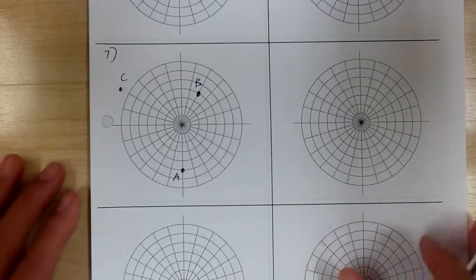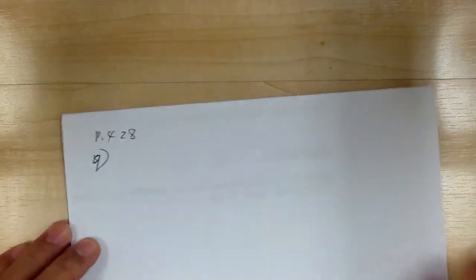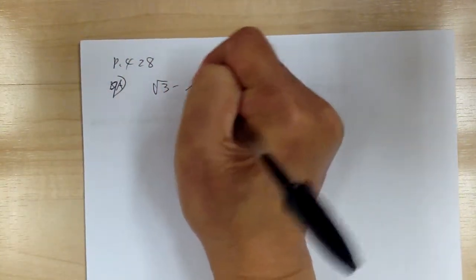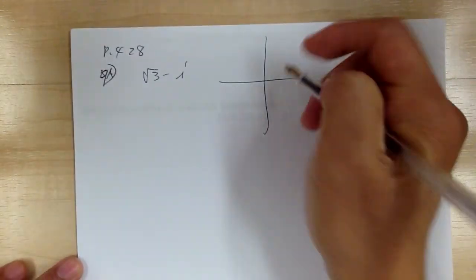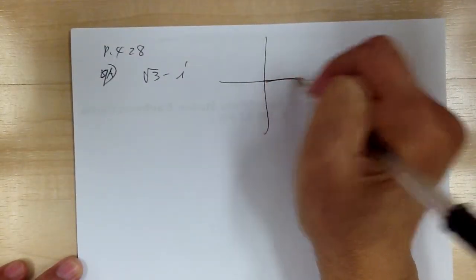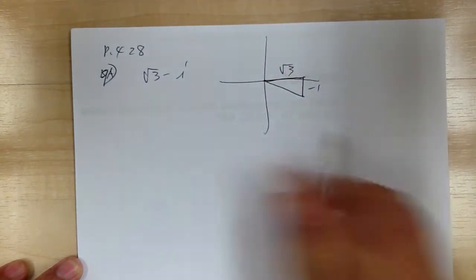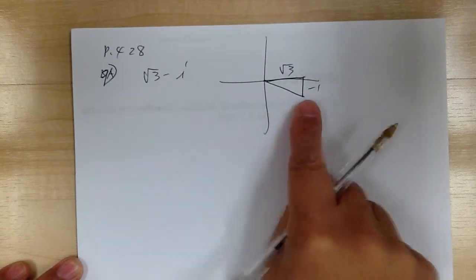Okay, let's go to number 9. You want to change this into polar form. So let's do 9a. 9a equals square root of 3 minus i. So what you do is go and sketch it out. So you've got square root of 3, negative 1. So that's what you have.